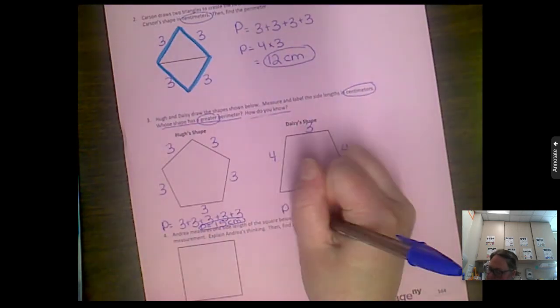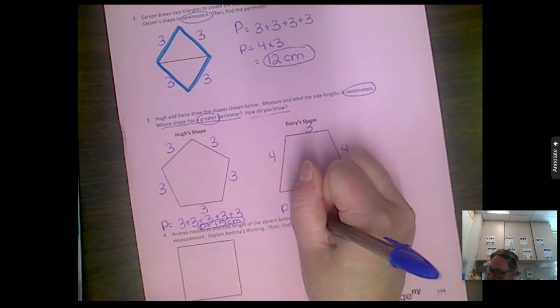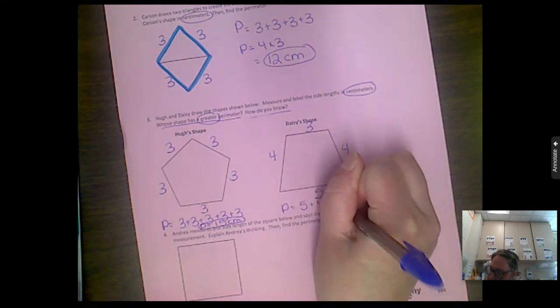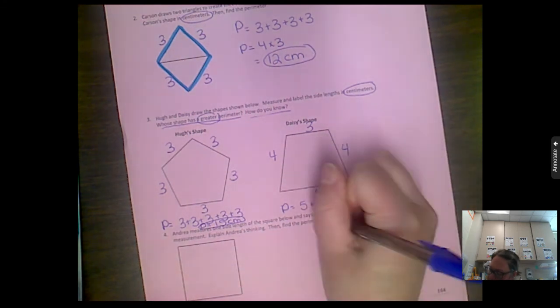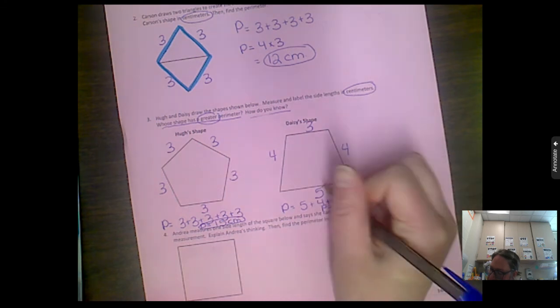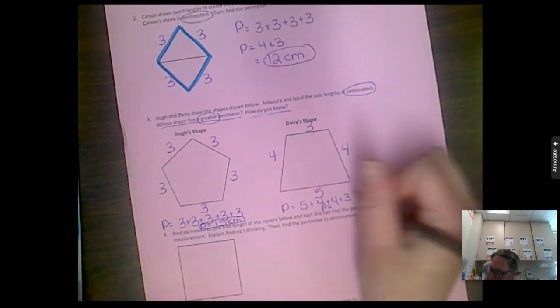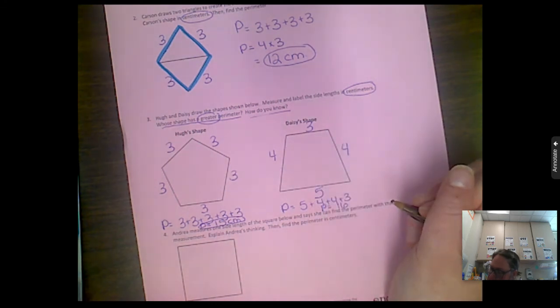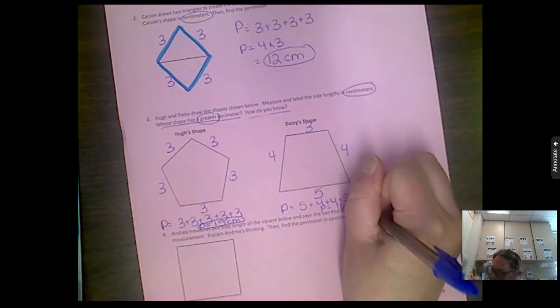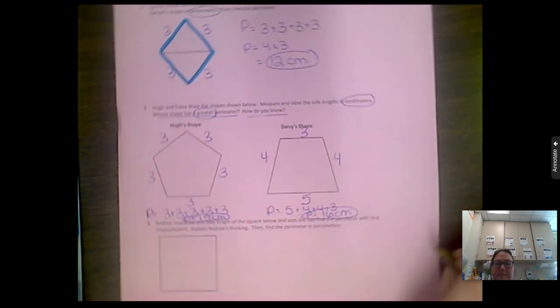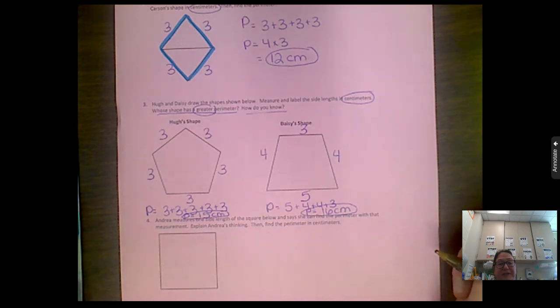Okay, so I'm just finishing up my second shape. How are you coming? Are you still working? Are you finished? Okay, so if you want to pause your video and finish, if you're still working, you can do that.